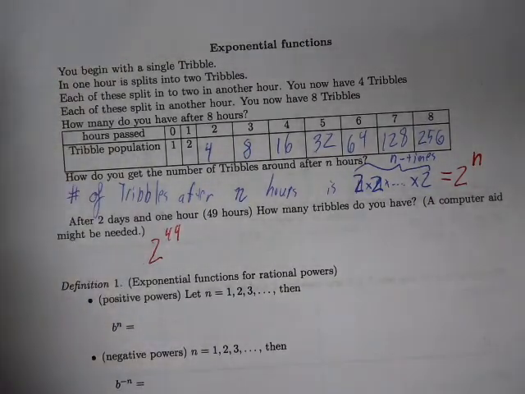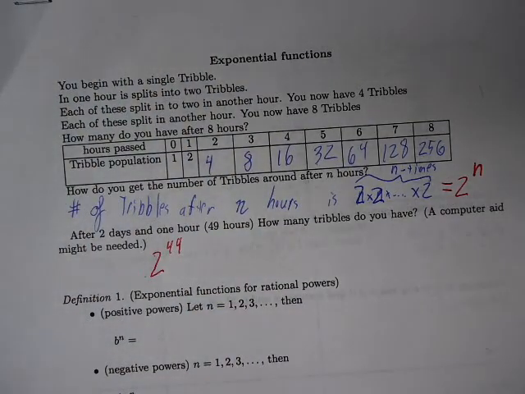I'll begin the process of getting this one. So, how big is it? 5.63 times 10 to the 14.